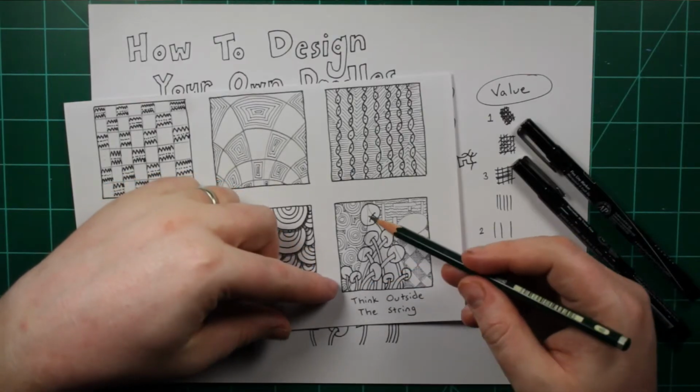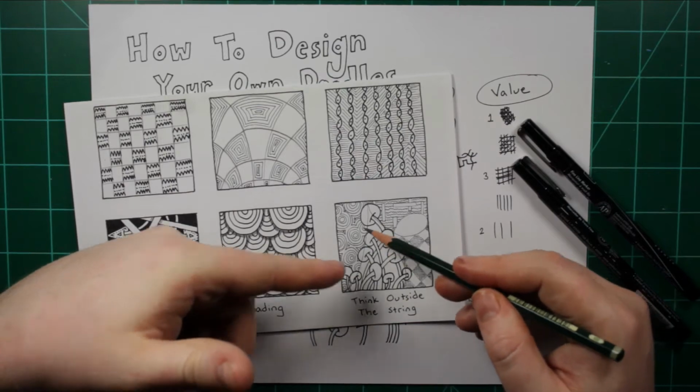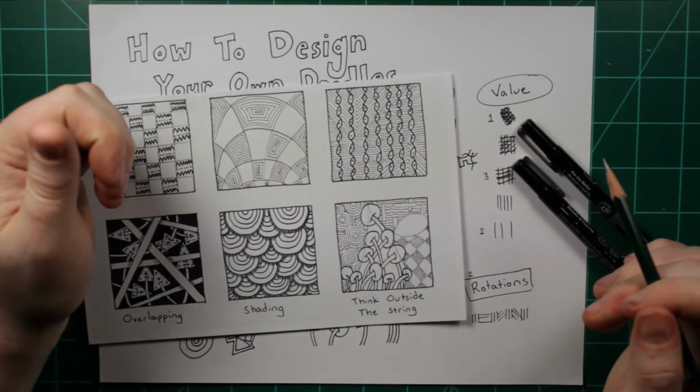Next, I'm going to implement a little bit of shading into this first pattern just to kind of hide that string where it's underneath those shapes.